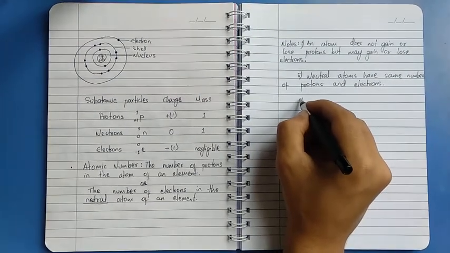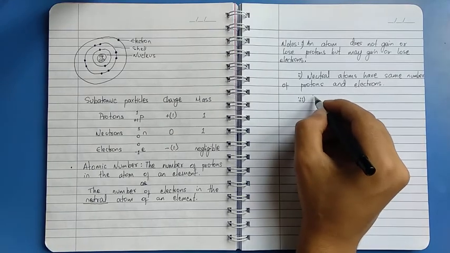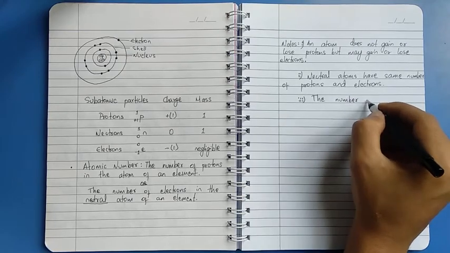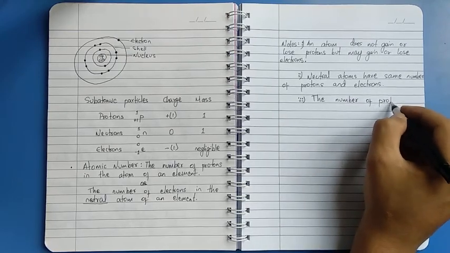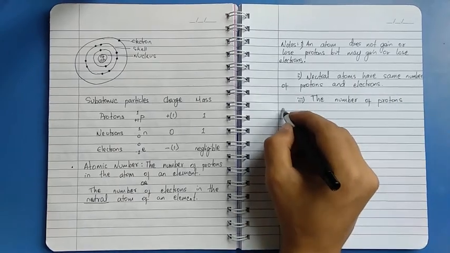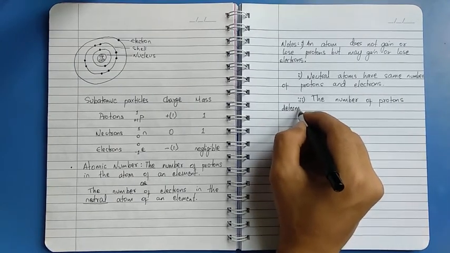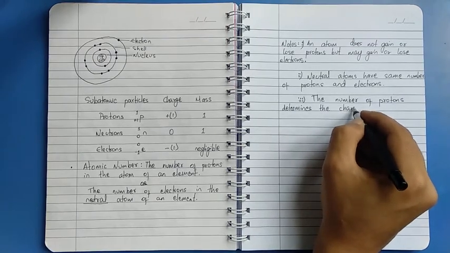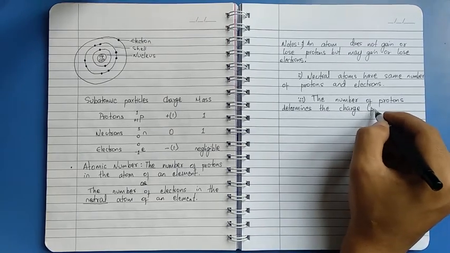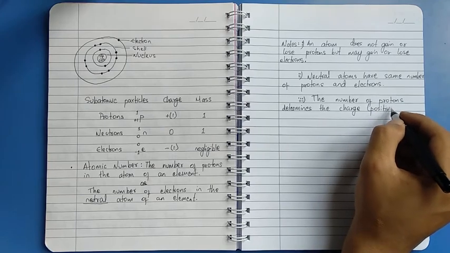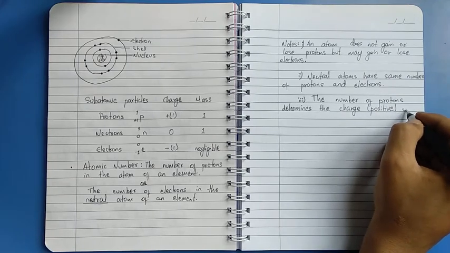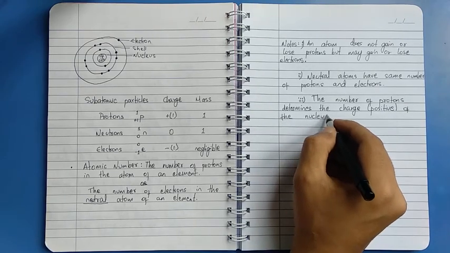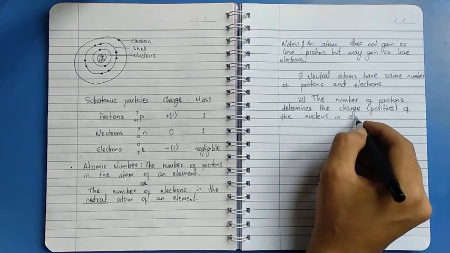Third point. The number of protons determines the positive charge of the nucleus in an atom.